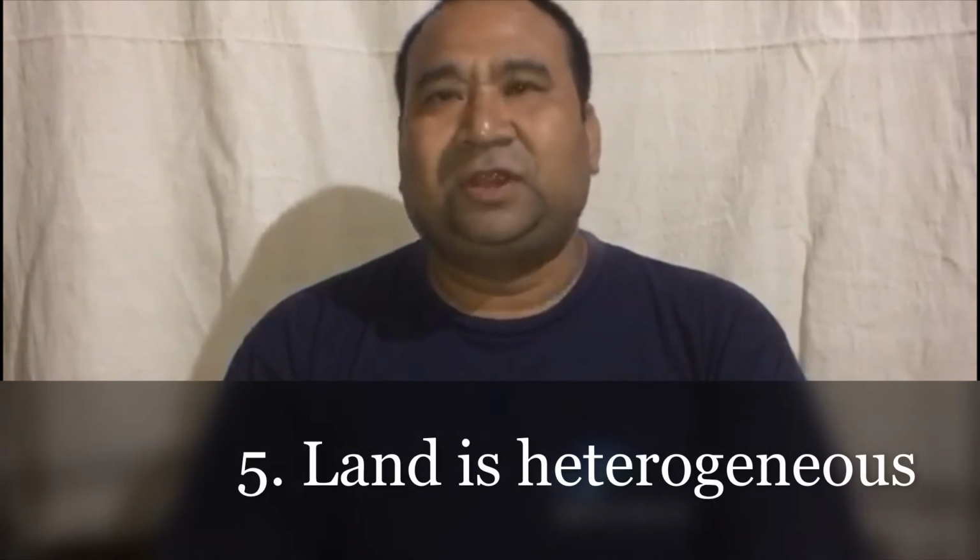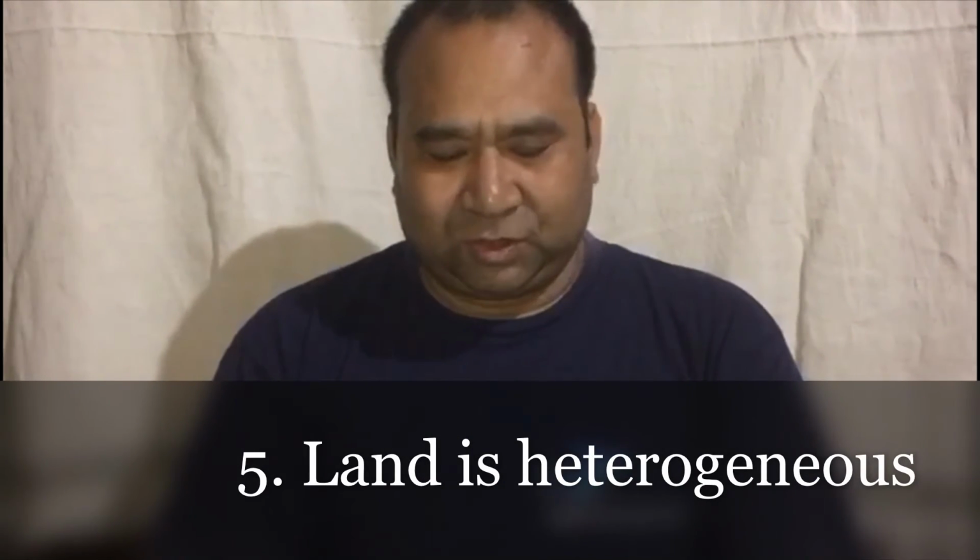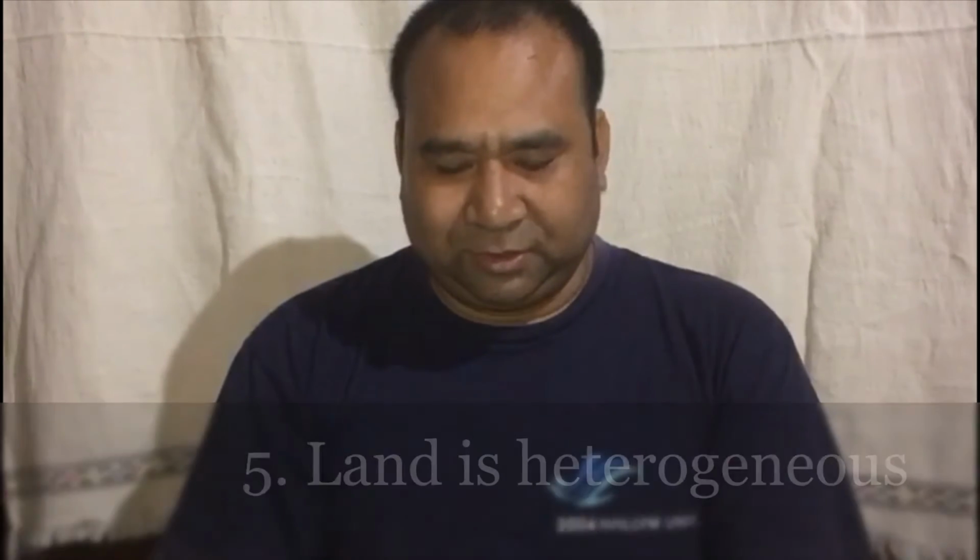So let us go to the last point. Land is heterogeneous. That means land, like other factors of production, differs from one another in respect of location. What this heterogeneity explains is a little similar to the fertility of land. Here it says that the factors of production differ from one another in respect of location, fertility, nature, and productivity.